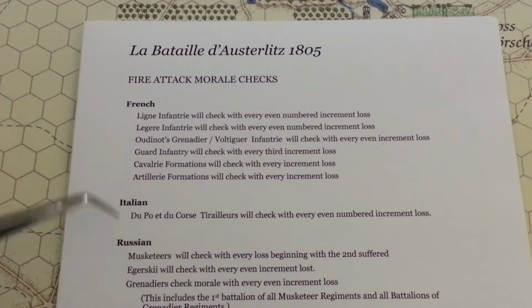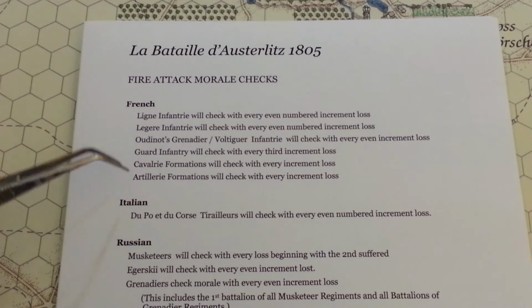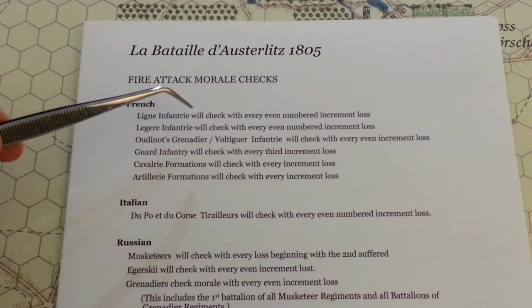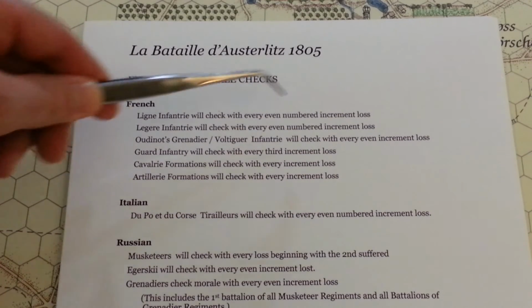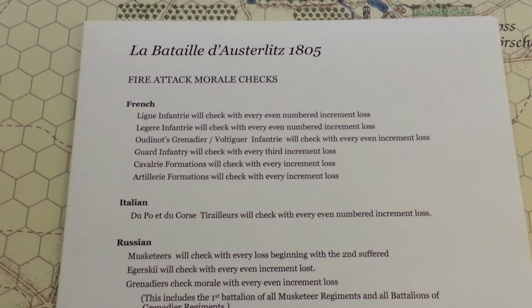So it's generally broken down by nationality, type of unit, the branch, and it will usually have something along the lines of every even numbered increment loss, every third increment loss, something to represent how often those particular units will have to check their morale when they suffer a casualty.